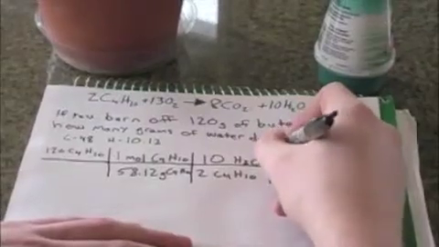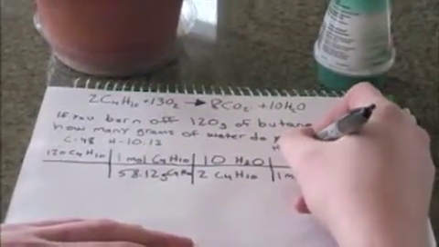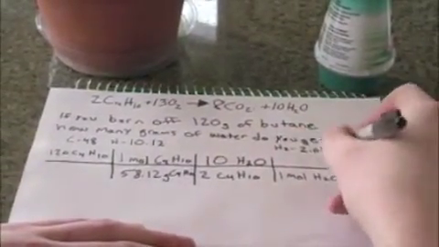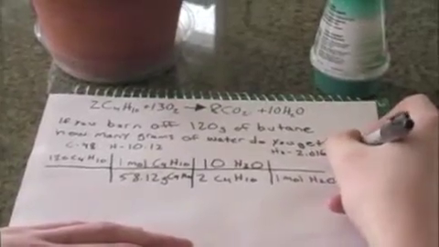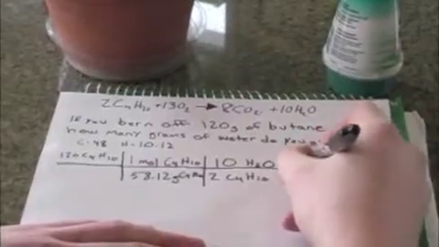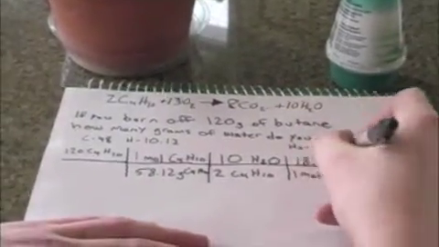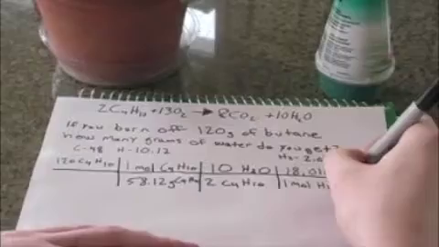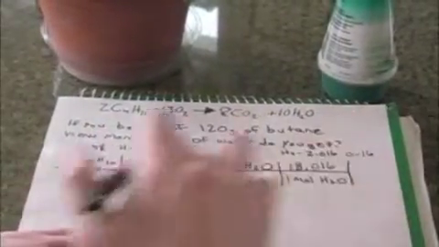So H2 is 2.016, and oxygen is 16 for one of them. Add those together, you get 18.016.